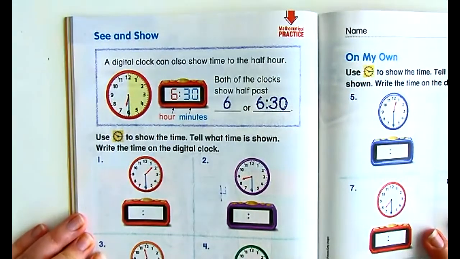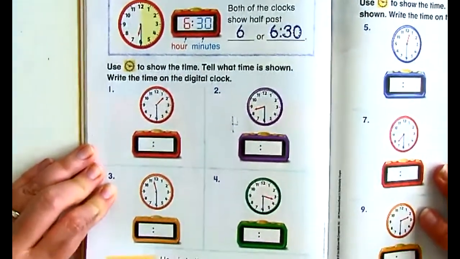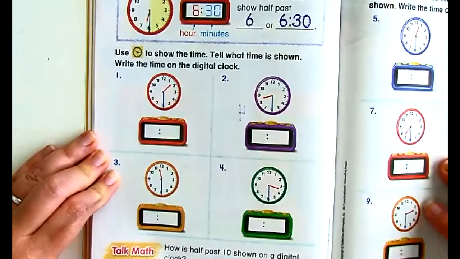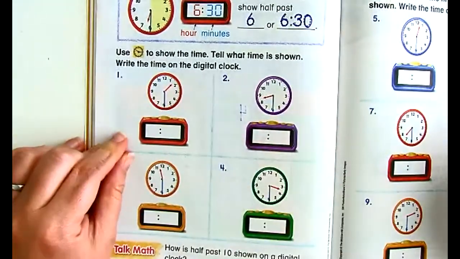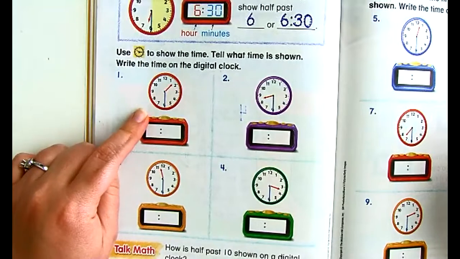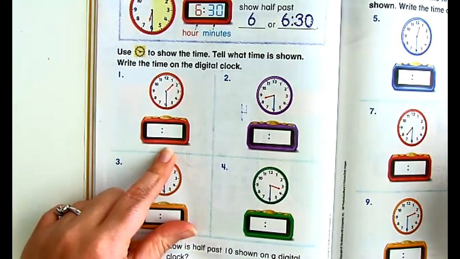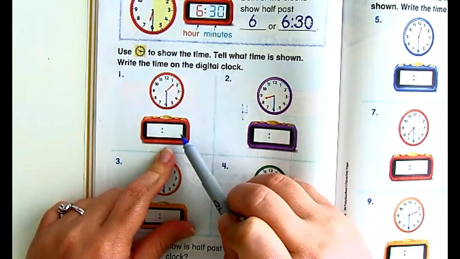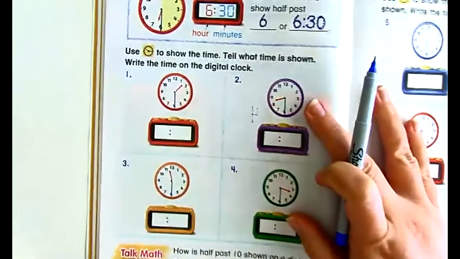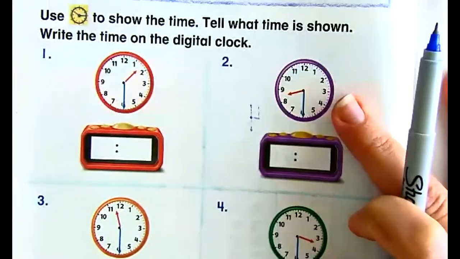Let's go ahead and start with number 1 through 4. It says to use the clock to show the time, then tell what time is shown. Write the time on the digital clock. So what we're going to do is transfer our analog clock time to our digital clock time. Let me zoom in so we can get a better view. Number 1.